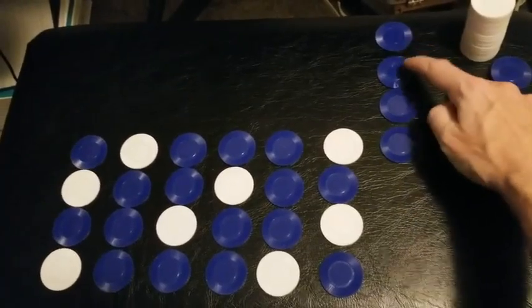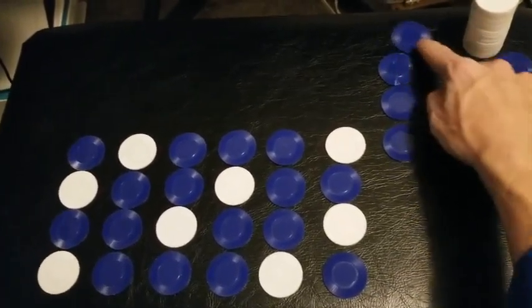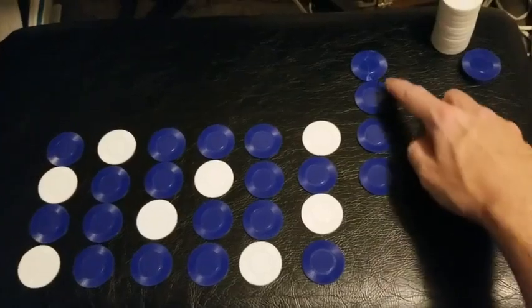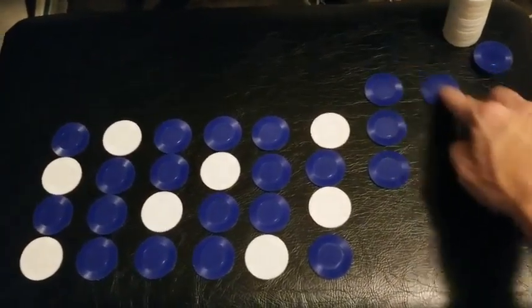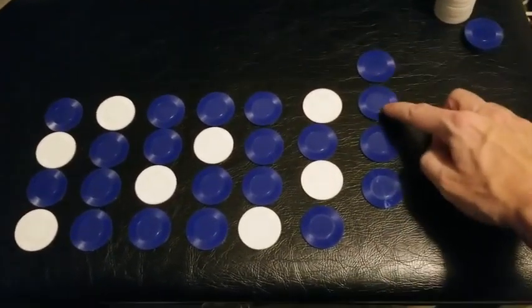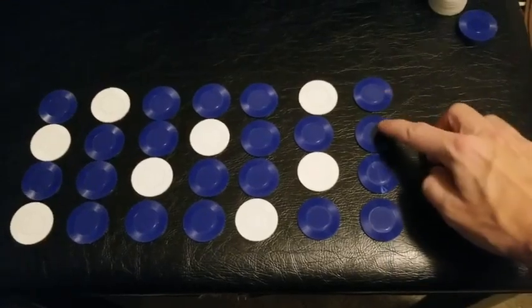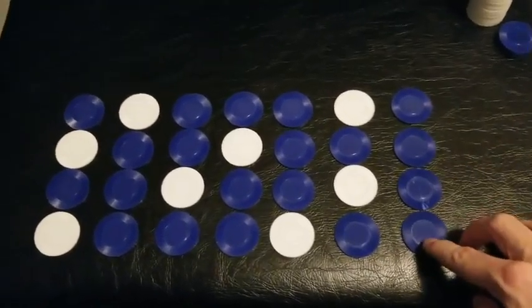Coming down is A sharp, F sharp, D sharp, C sharp, F sharp, D sharp, C sharp, A sharp, D sharp, C sharp, A sharp, F sharp, and C sharp, A sharp, F sharp, D sharp.